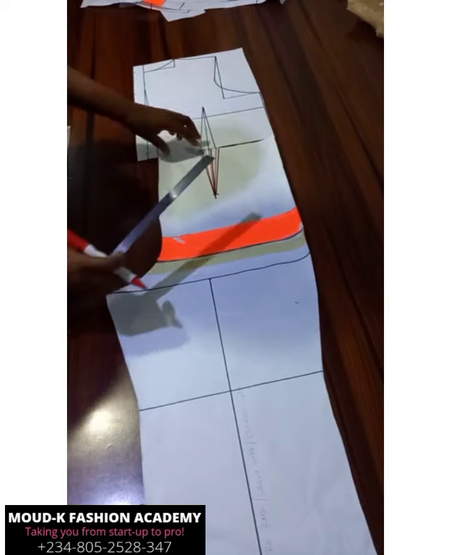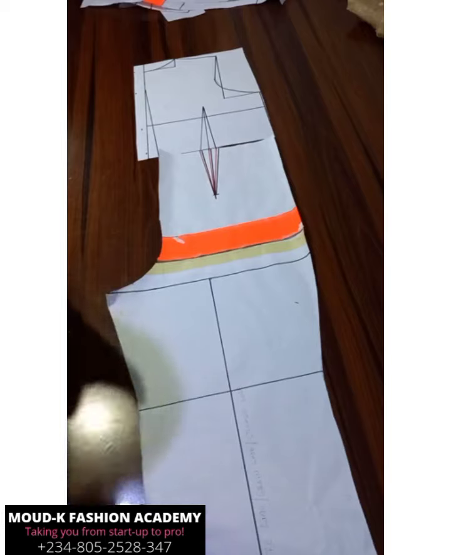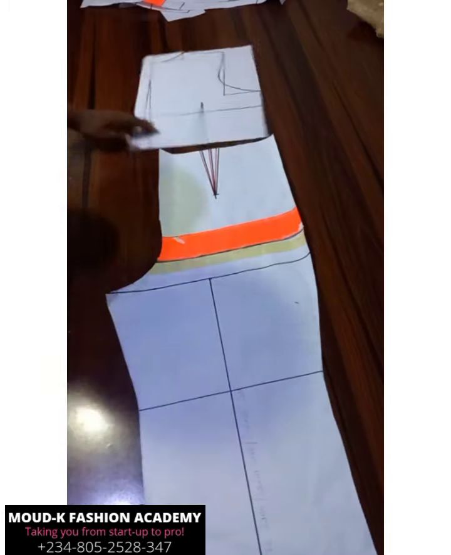Okay, we have gotten that right. So the next thing I'm also going to do will be to shape out my armhole.